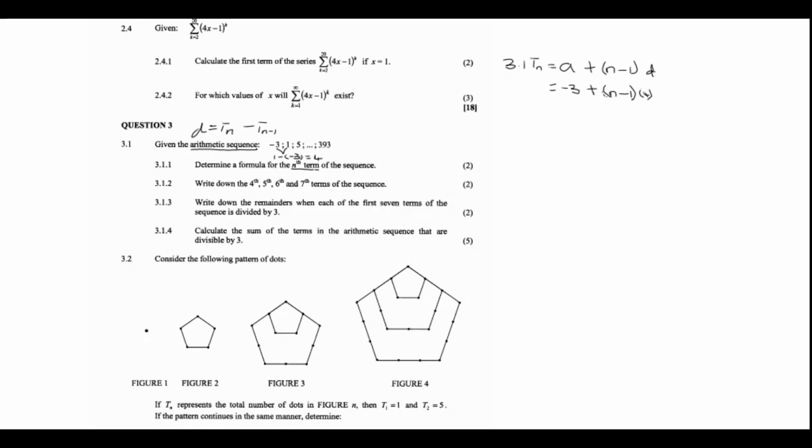Simplify. This is going to give us minus 3 plus, going to give us 4 is going to multiply the n, so it's going to be plus 4n. That 4 is going to multiply the negative 1, then we get minus 4. You are leaving minus 4, which is going to be equal to minus 7 plus 4n. Comes our answer.